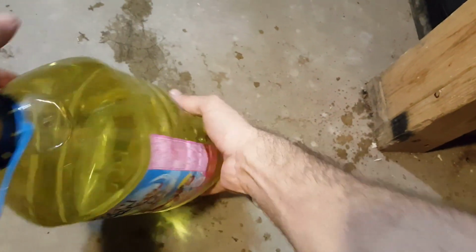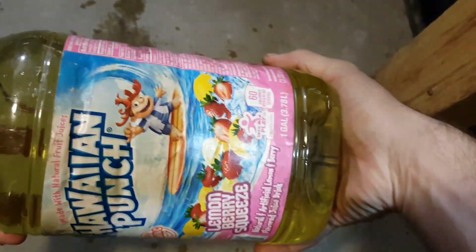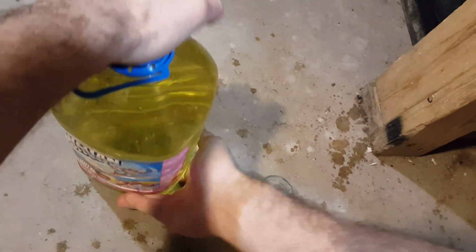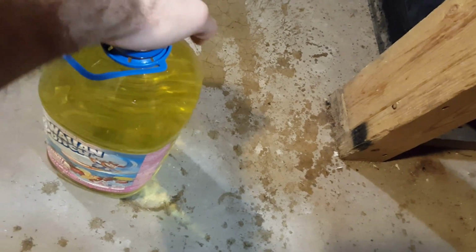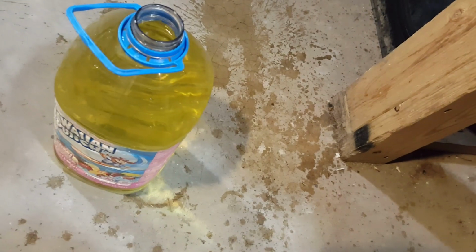Test some parts per million and some EC. And no, this is not Hawaiian Punch. Do not drink it. Probably shouldn't have done that. I'm going to clean that up in a minute anyways. I plan on mopping this floor tonight. I spilled a bunch of crap on it today.